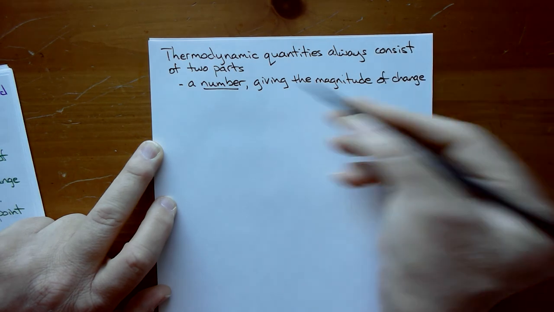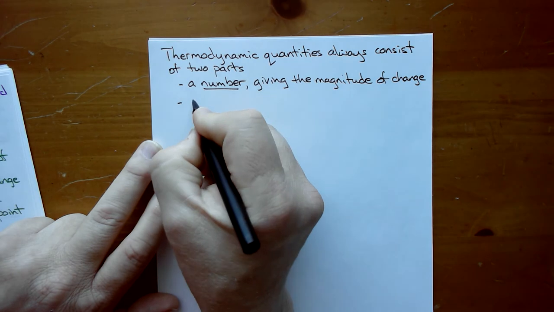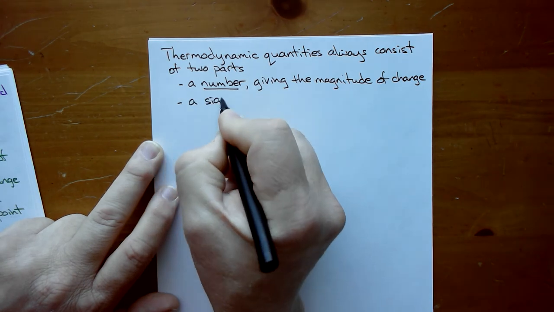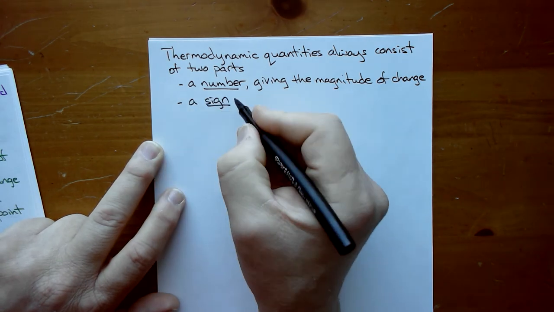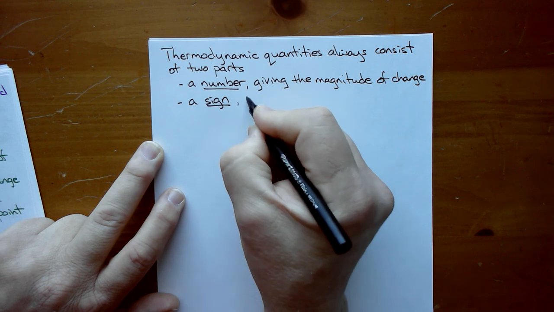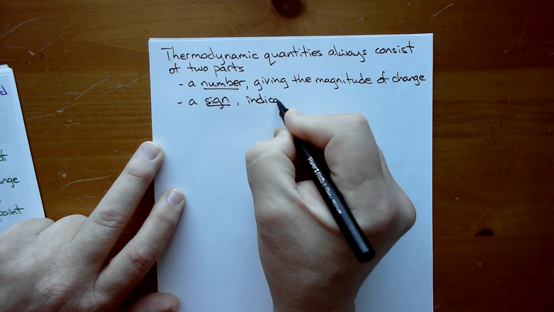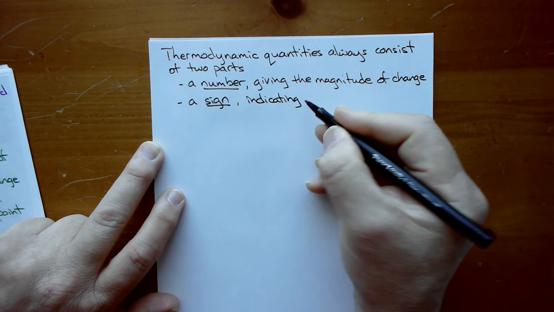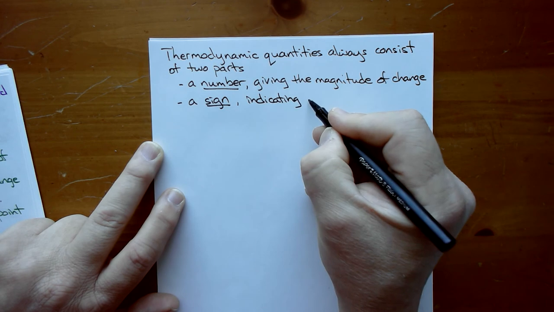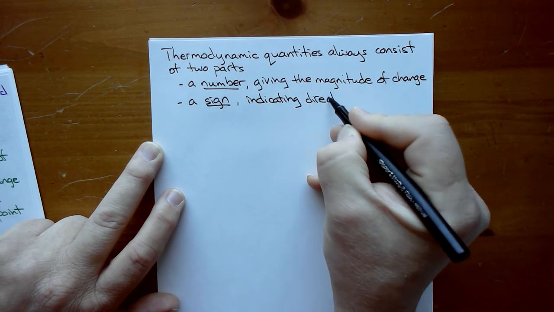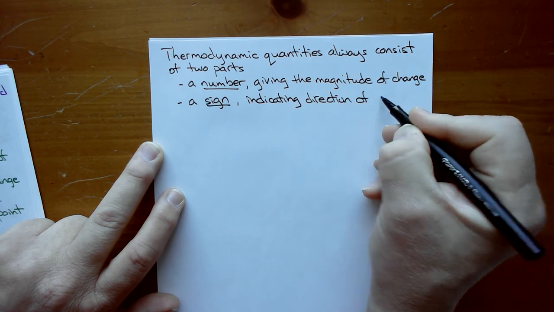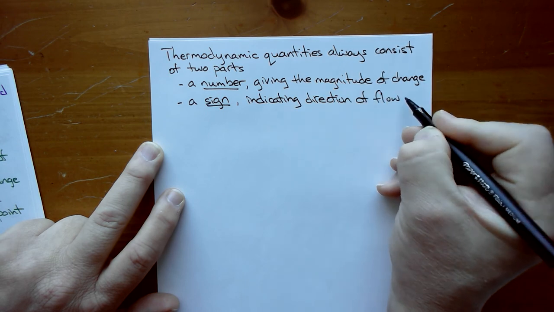And then the second part is a sign, positive or negative, indicating direction of flow in or out of the system, okay?